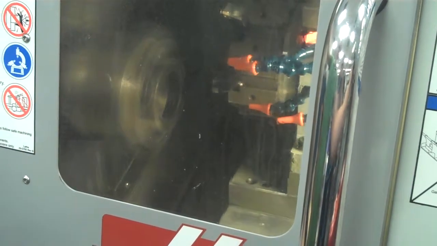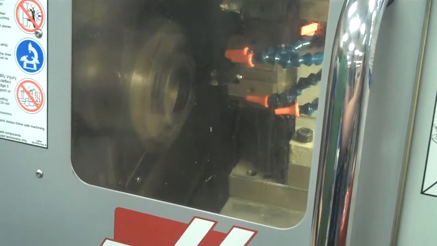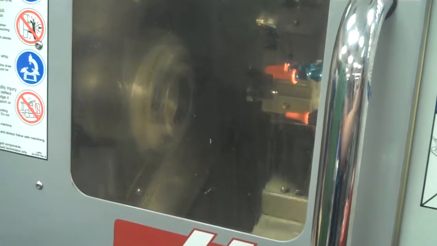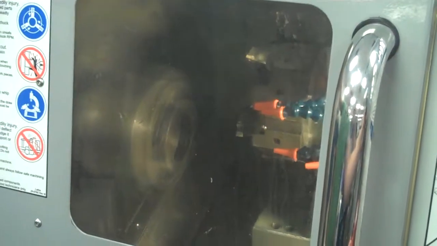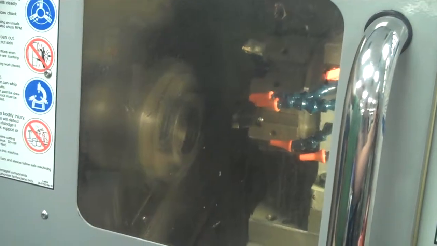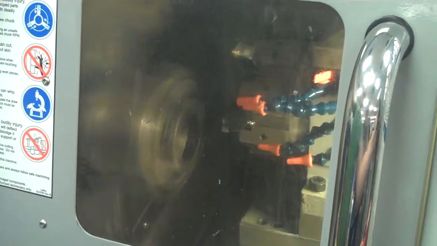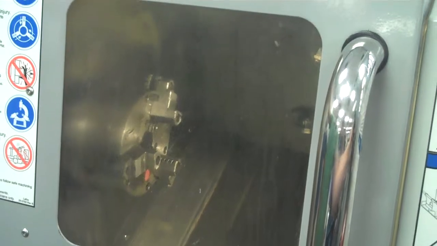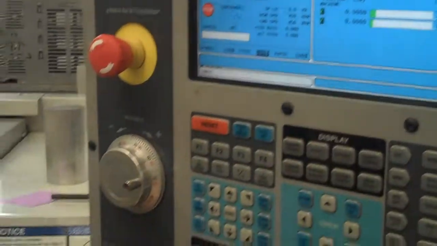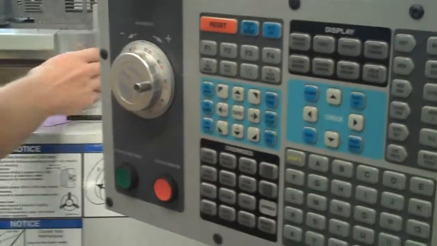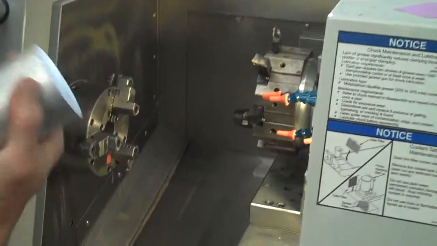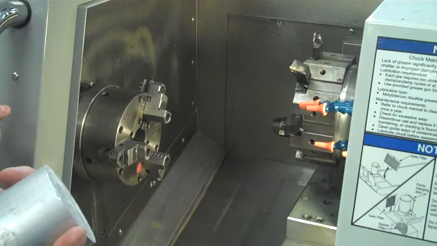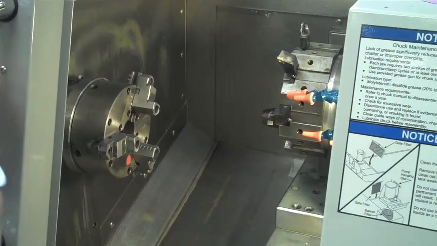It's going to do my G70. Goes all the way to 2.25, 50 thousandths at a time. Goes to the G70 after that, finish pass, and then it goes to home and ends the program, and that's that. So after this, what I would do is I would go ahead and load my part in the actual machine, and I would do the same thing again, only this time it should be cutting, and we would have to see how it would come out.